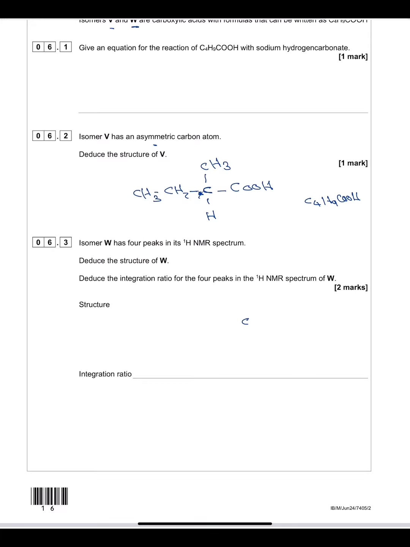So again, let's draw the COOH, and then let's think about the four peaks. This is the first peak for the carboxylic acid hydrogen. There are three remaining peaks. And in order to have three other peaks, we need to have two methyl groups with six protons having the same peak. So we could have a CH2 here, and then a carbon with two methyl groups, as you can see here, and then a hydrogen.